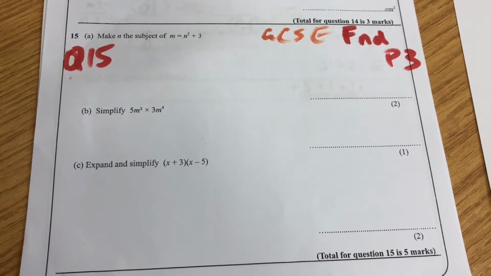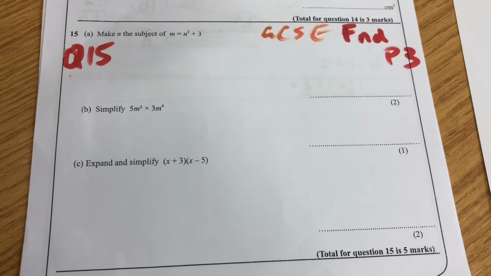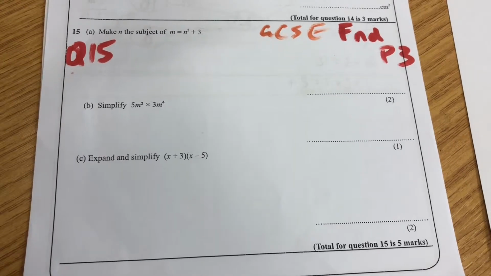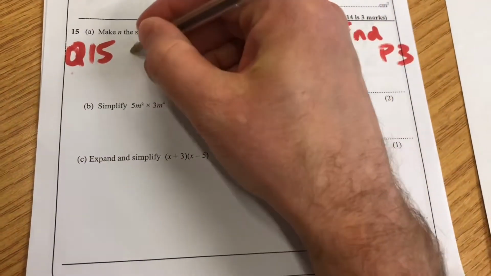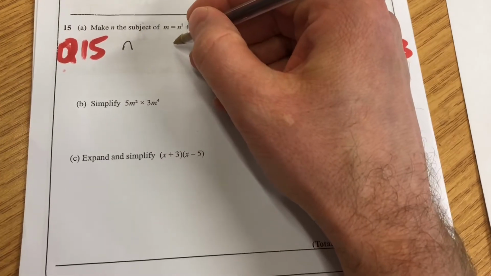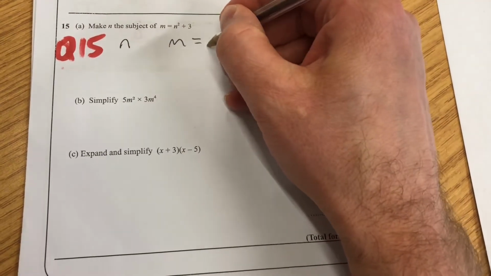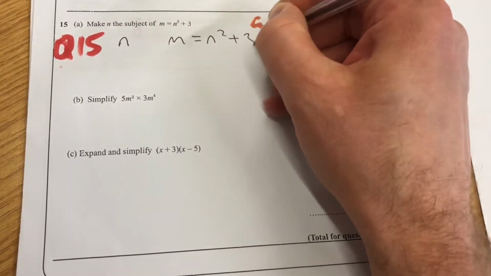We're continuing our GCSE exam preparation and we're going through a GCSE Foundation calculator paper, trying to see how much we can do without using a calculator. So we're at question 15 here. We have to make n the subject of the formula when m equals n squared plus 3.